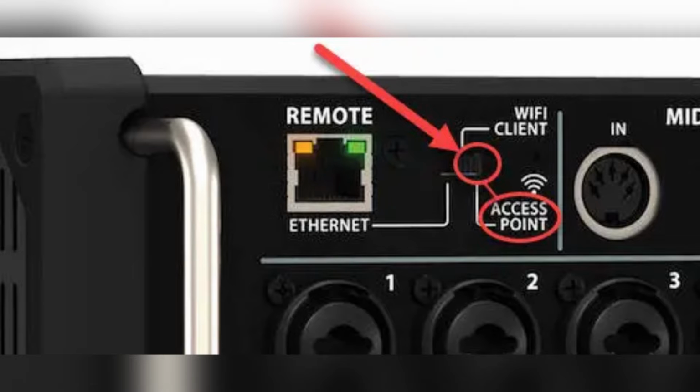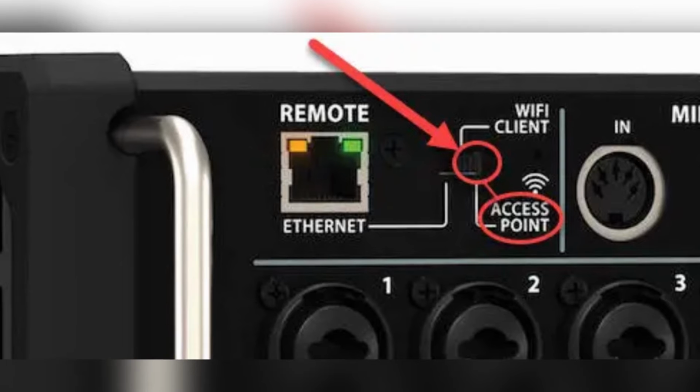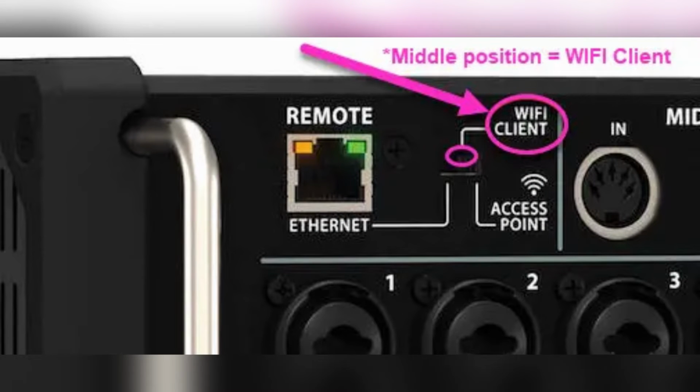Set the switch on the Xair mixer to access point mode and power on the mixer. On your computer, tablet or mobile device, go to Wi-Fi settings and select the Xair mixer's network. Open the Xair app and select the Xair mixer when it appears next to the IP address box.